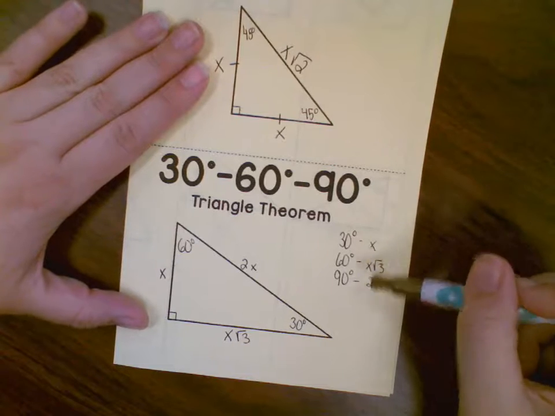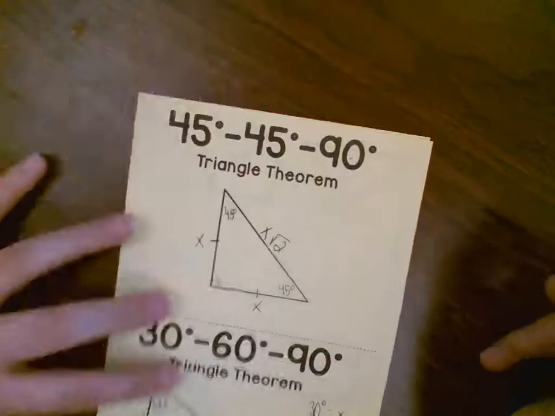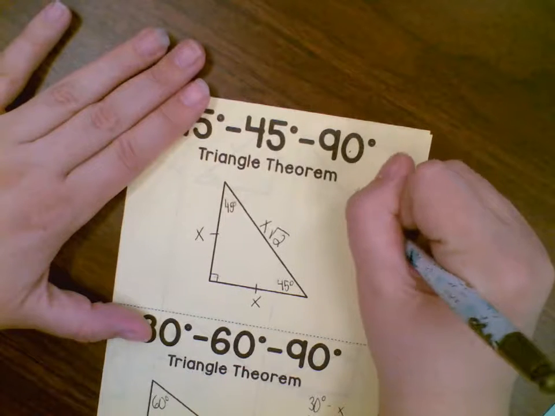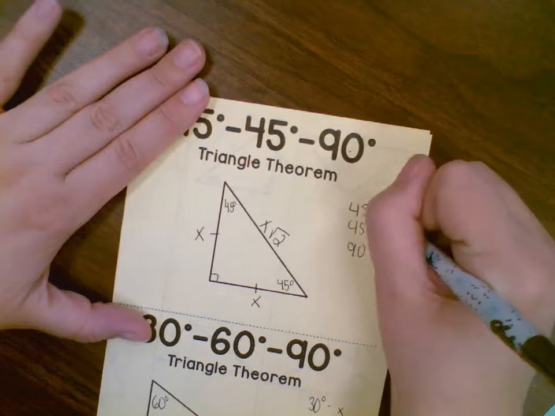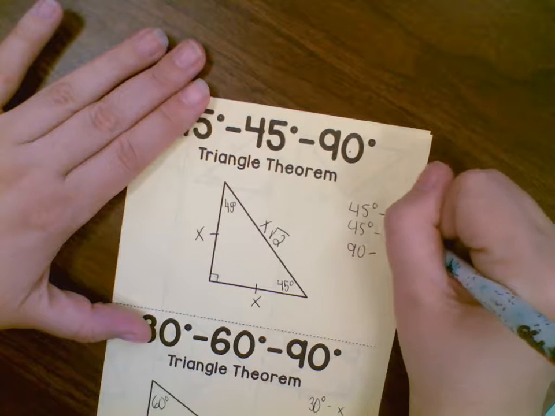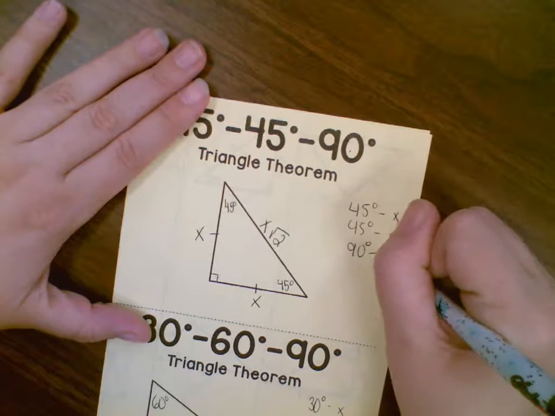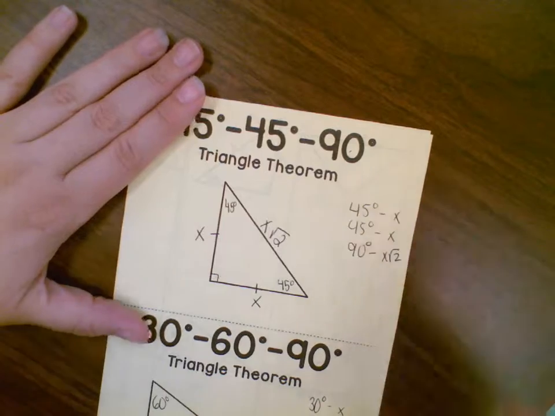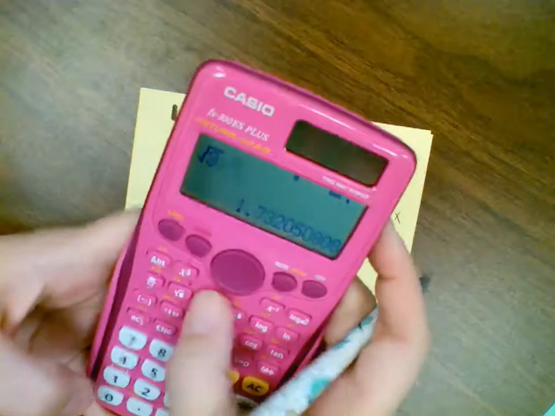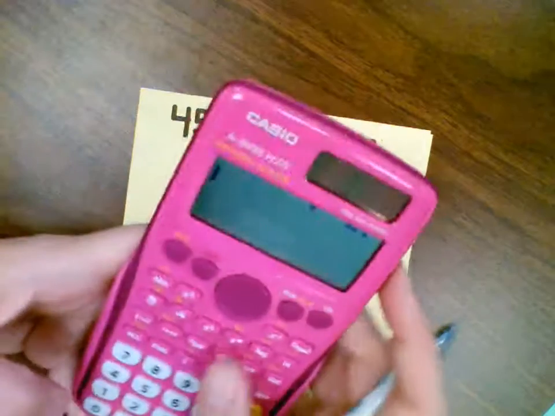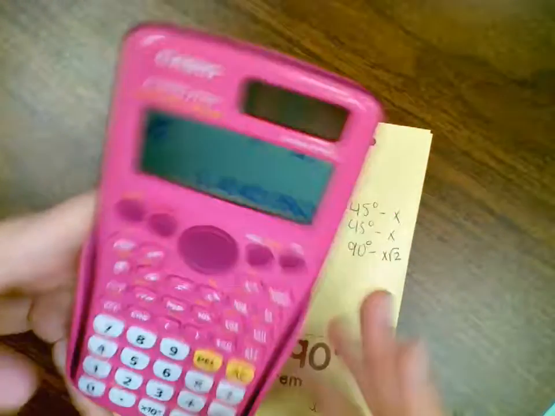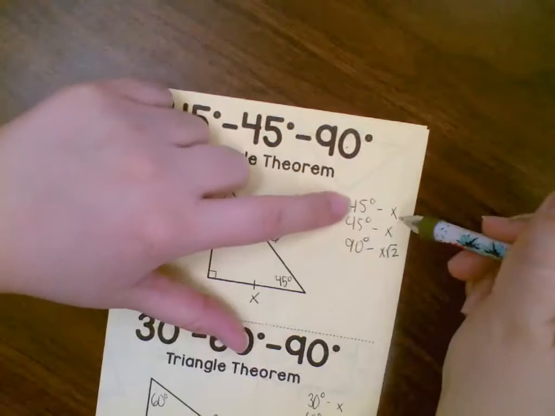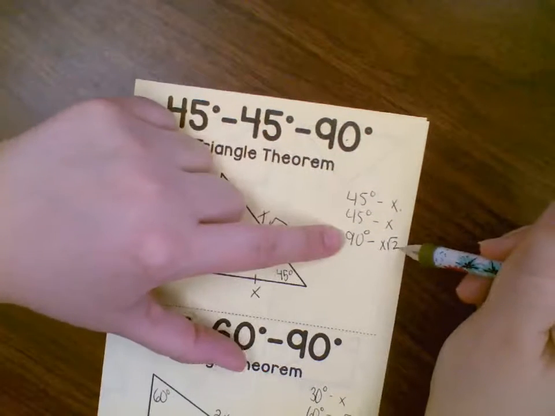So littlest side goes with littlest angle, and they go up. The same thing works here. We have 45, 45, and 90. The 45s are going to be the same, and then the 90 is the square root of 2, which is bigger than the one that we have on the other side. It's 1.4. So we know the little side goes to the little angle, the bigger side goes with the bigger angle.